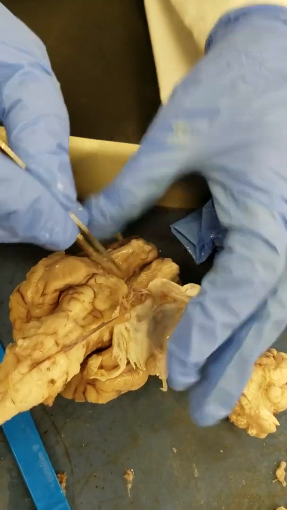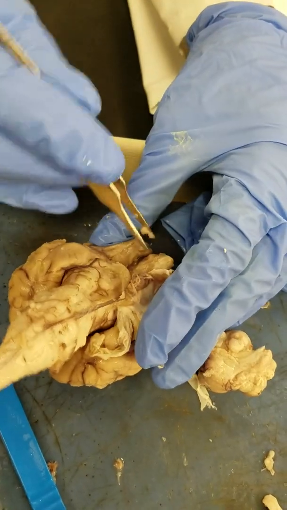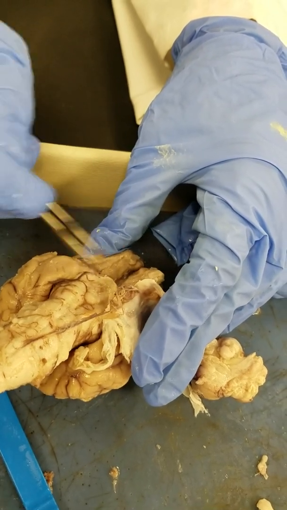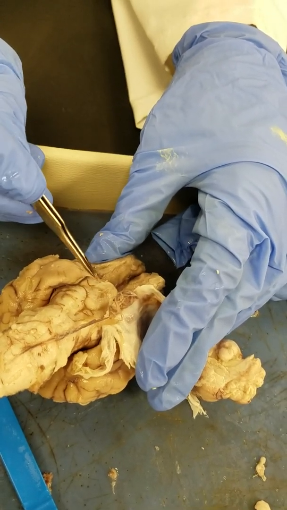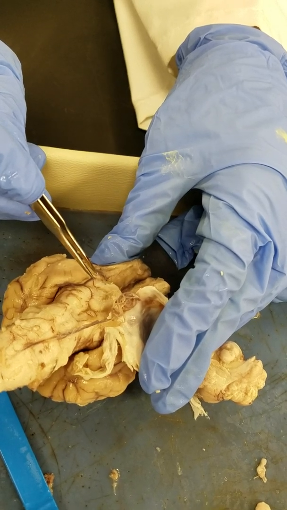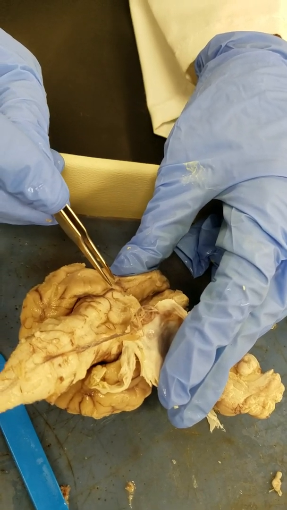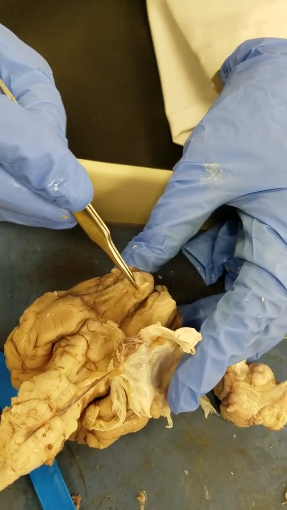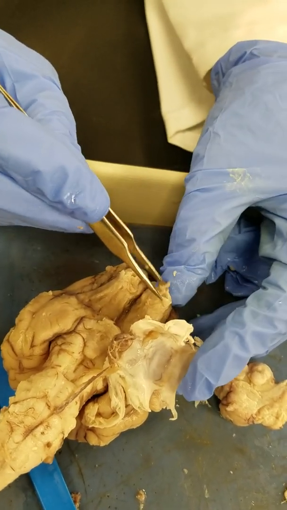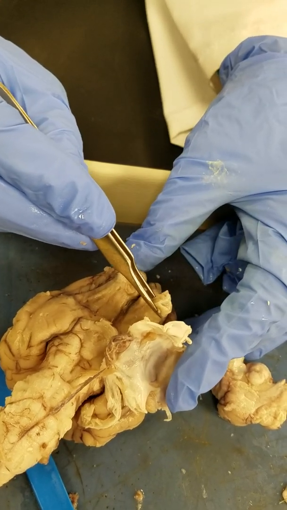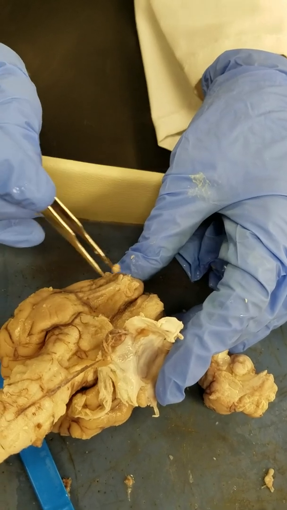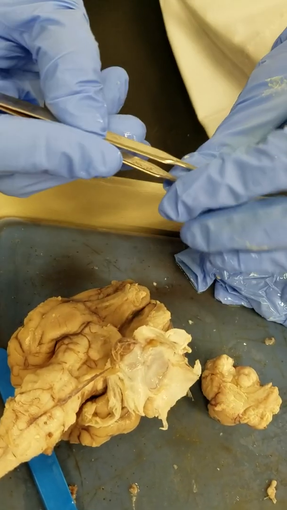This one and this one, they cross each other like this. The rest of it is cut. It will continue, but it is cut in this specimen. It's called optic chiasm. These two bulbs, this one and this one, are olfactory bulbs. Olfactory bulb is connected to the first cranial nerve. This would be the second one.